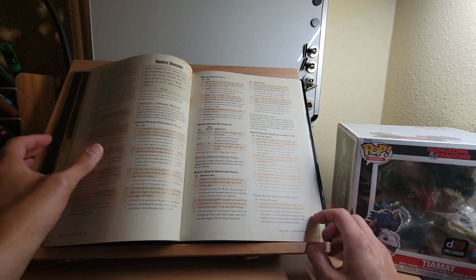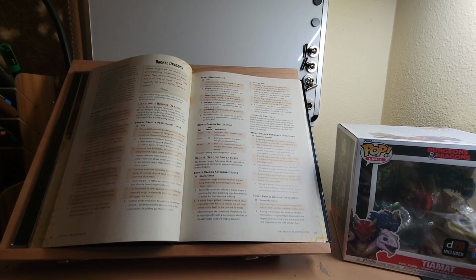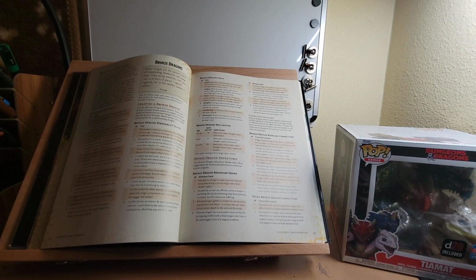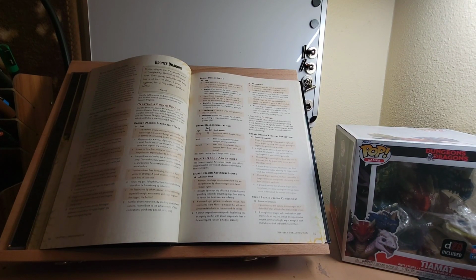So just because I just happened to turn to this page. So the bronze dragons, they give you a few charts for creating a bronze dragon, their personality traits, their ideals, their spell casting. Then there's bronze dragon adventuring hooks, which I think is cool.